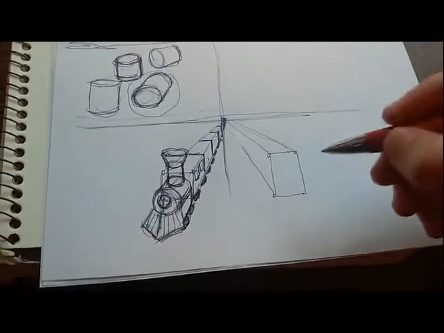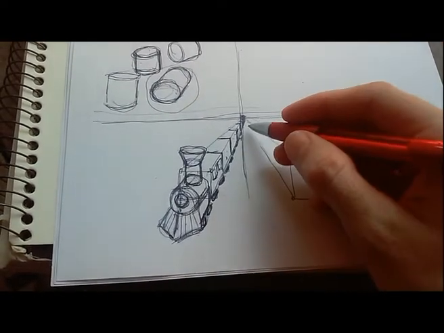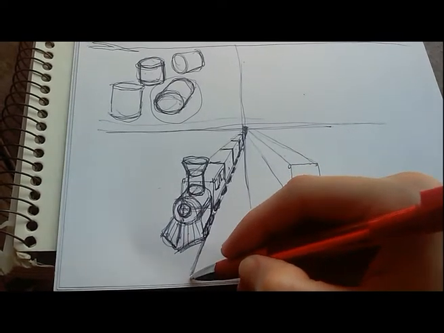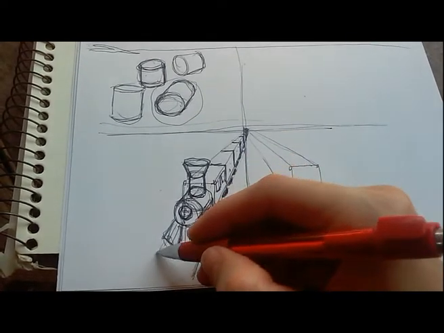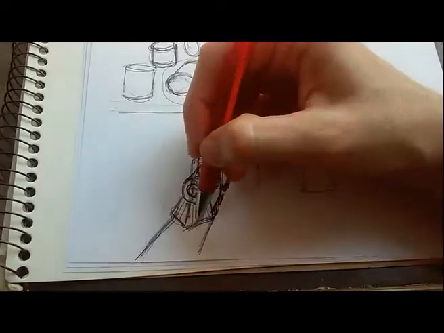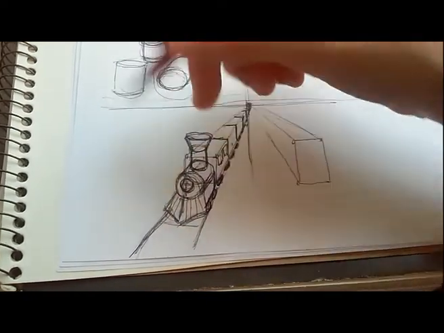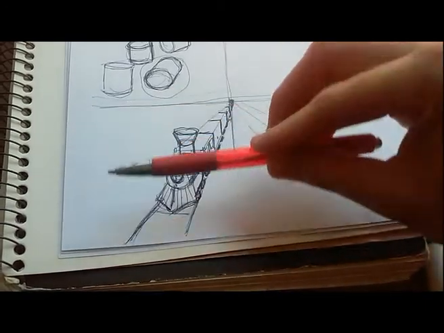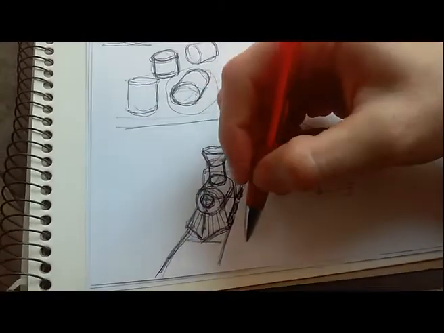Okay, and now we can do our track. So we're just going to extend this line. You can use a ruler if you'd like, on out. Then we can do some tracks. Now look, see how that one was kind of sideways? It needs to be like this, right? Let me fix that.